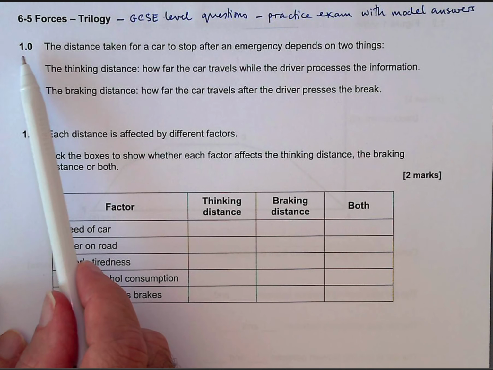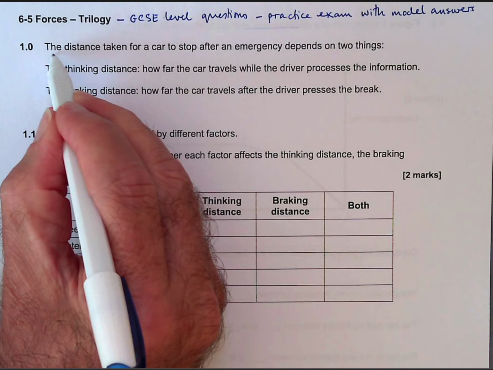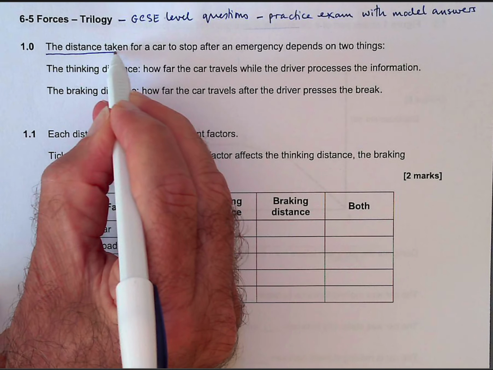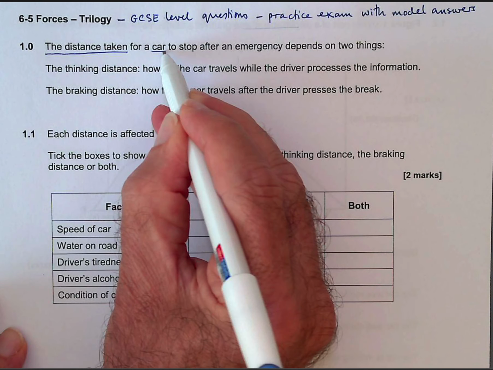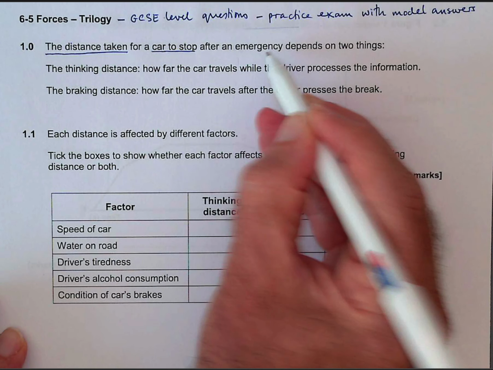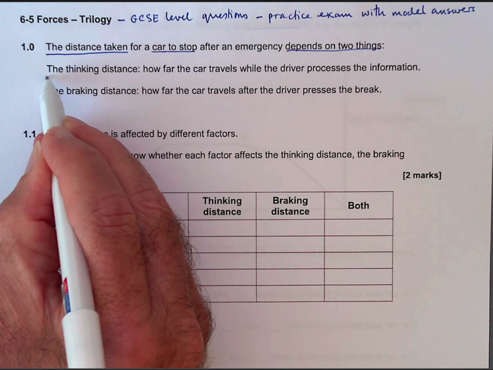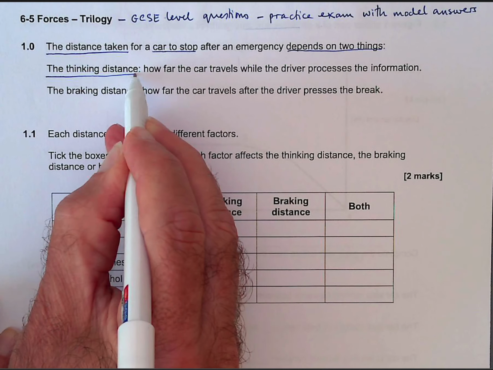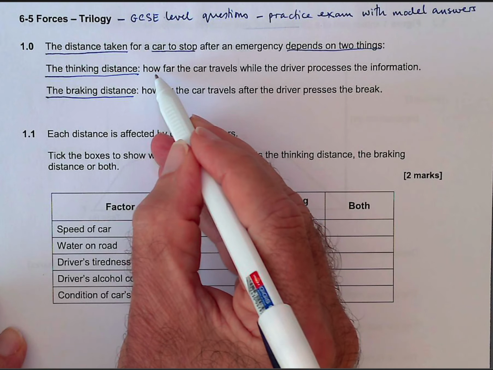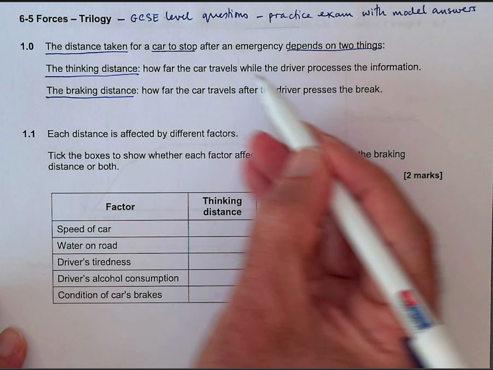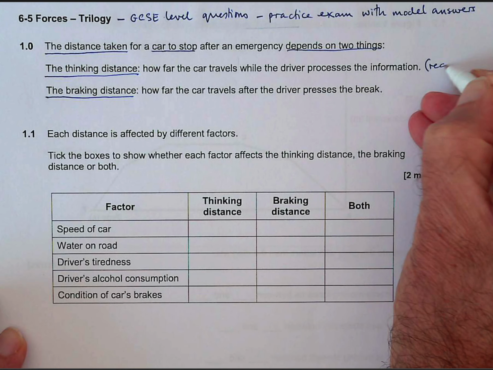It says question 1, the distance taken for a car. So first thing I do when I'm reading it is I'm making sure I'm taking the information in. The distance taken for a car to stop after an emergency depends on two things, and they tell you what the two things are. So they're giving you information before the question: the thinking distance and the braking distance. If you've revised, you'll know the thinking distance is how far the car travels while the driver processes the information, which depends on reaction timing.